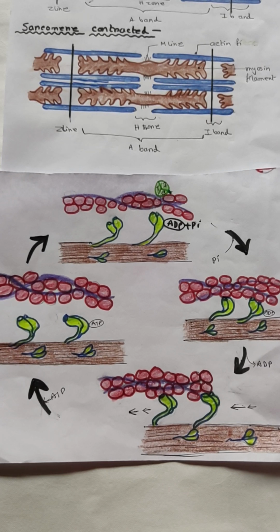Muscle fibers undergo oxygen debt, and it decreases the ATP supply to the muscle fiber, and it will not promote the formation of actomyosin complexes due to the absence of ATP. So the muscle will not contract, it will become fatigued. So in this way muscle contracts.